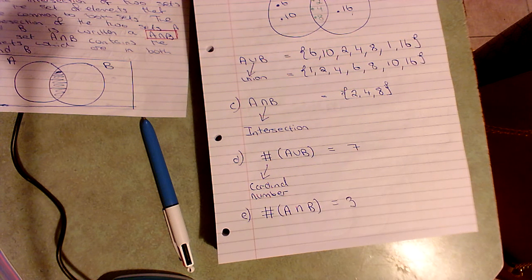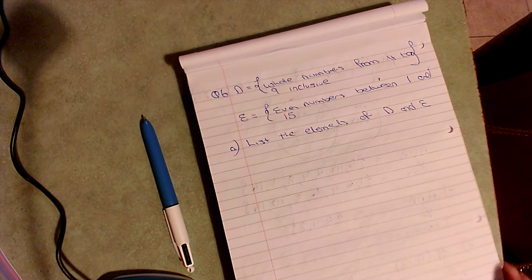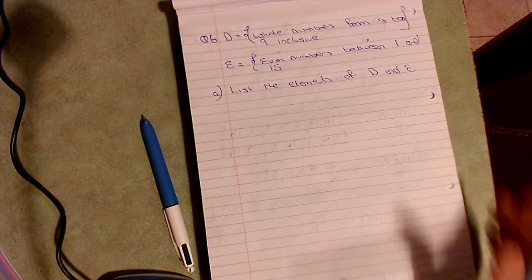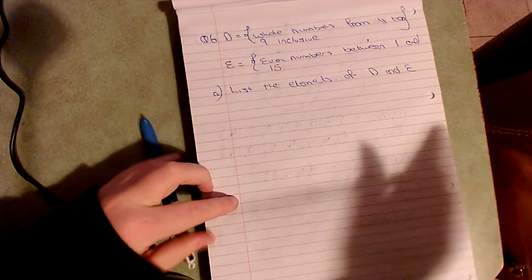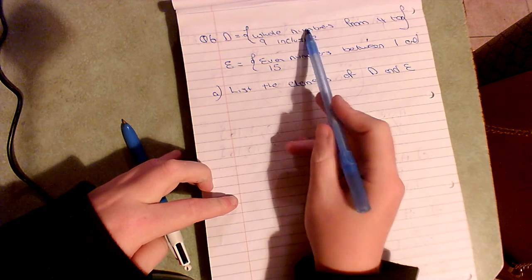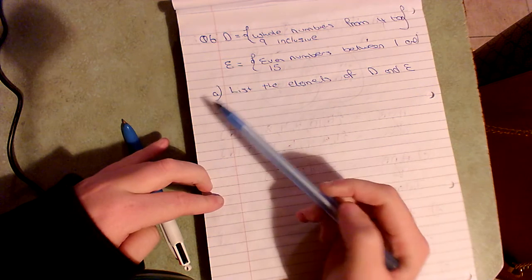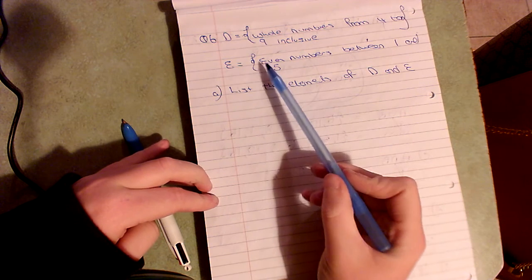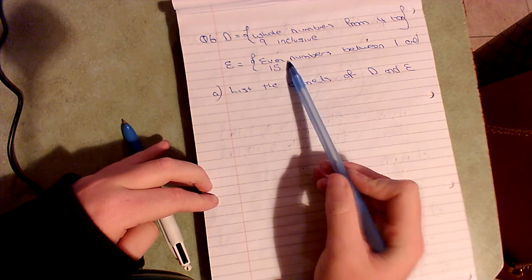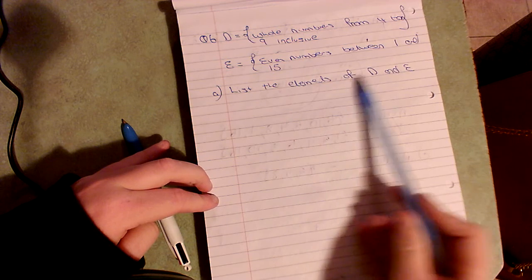I'm going to do one last example and then I'm going to leave you to complete a few questions by yourselves. So this now is question 6 and it's on page 9. I'm going to run through this example as well. I'm told D is equal to whole numbers from 4 to 9 inclusive. Inclusive means it includes those numbers. Then it says E is even numbers between 1 and 15. So I need to list the elements of D and E.